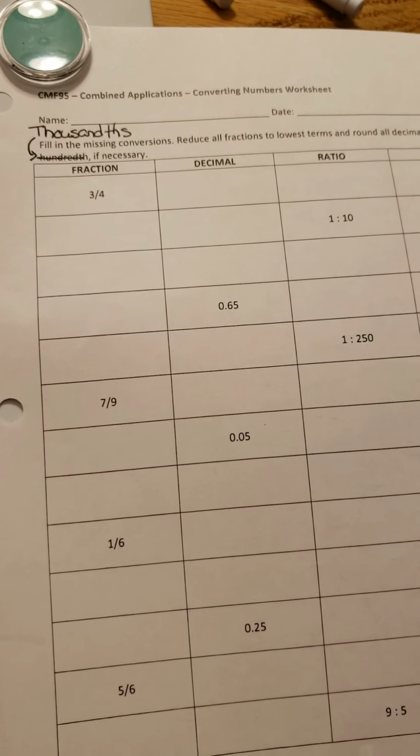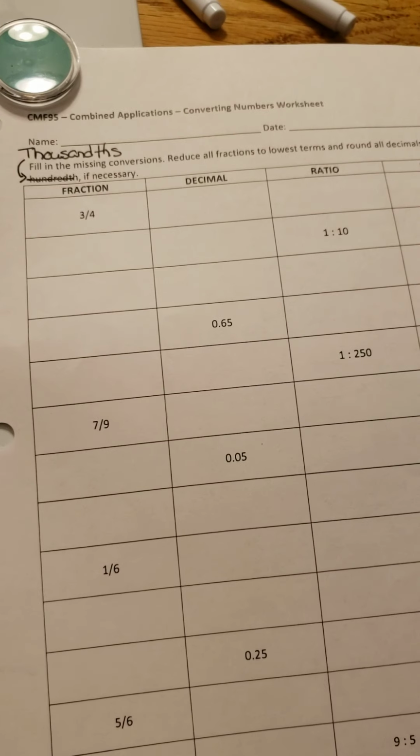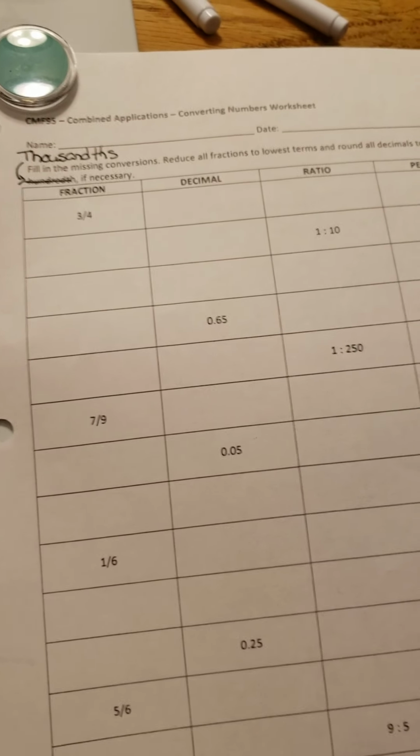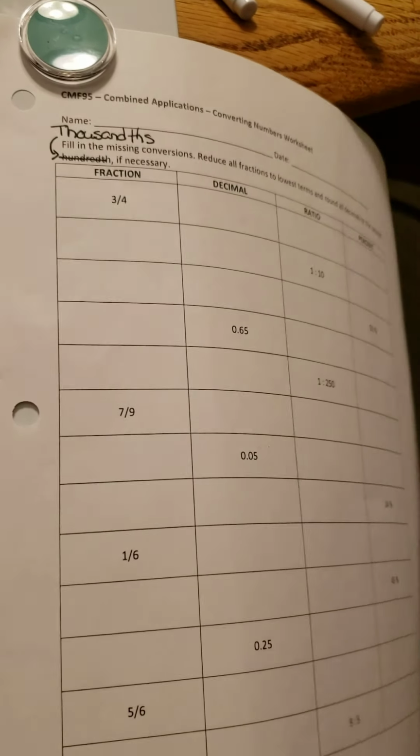Alright guys, we are going to do our combined applications conversion worksheet. At the top of the worksheet it says reduce all fractions to the lowest terms and round all decimals to the hundredth. I want you to cross off hundredth and put thousandth.